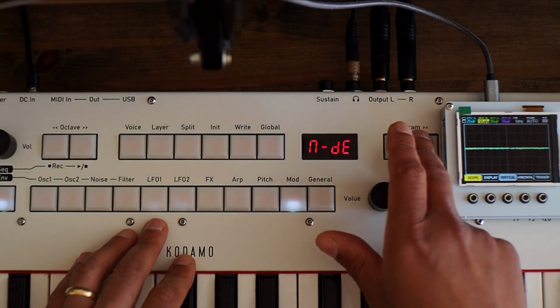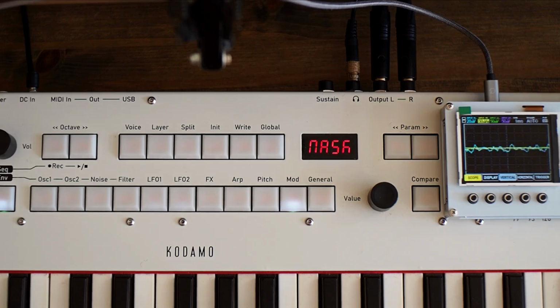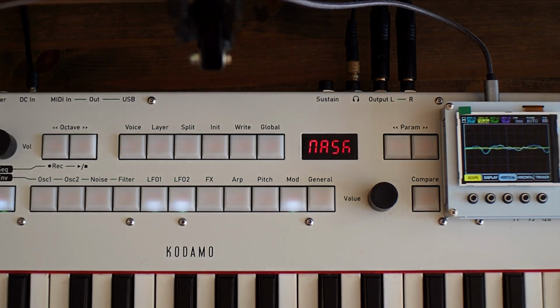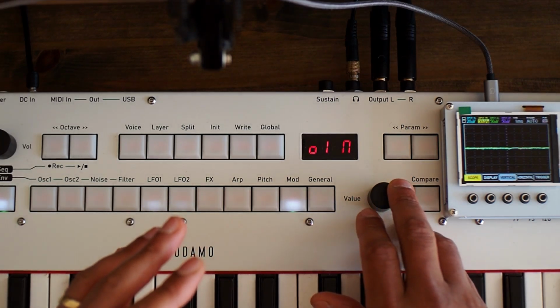For the mod wheel, you do have the option to directly modulate mask position, for example, which in itself is an interesting effect, but I'm not using it there to do that.